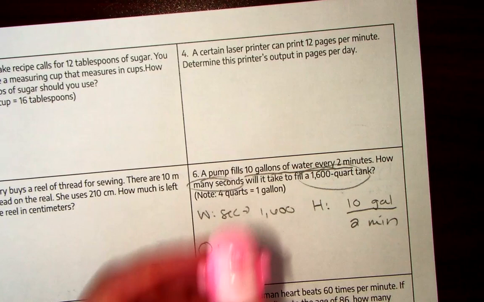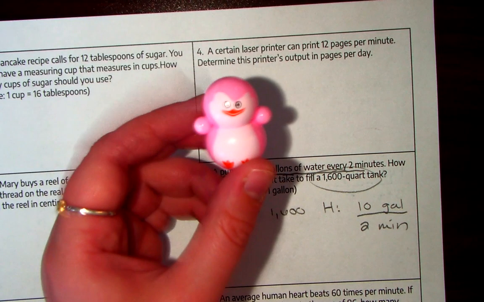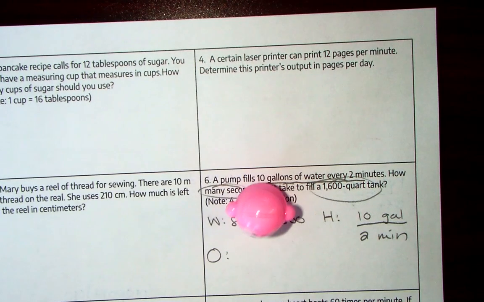Okay, but you got this, says the little pink penguin. Yeah, look, you got it. Look at you. It's like, I got this, even though I wobble. Look at me. Figure it out. Okay, hope that made sense.